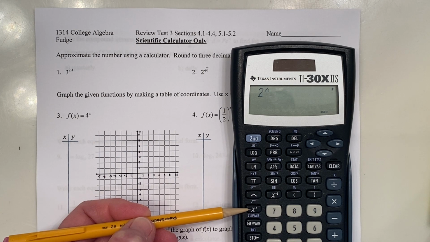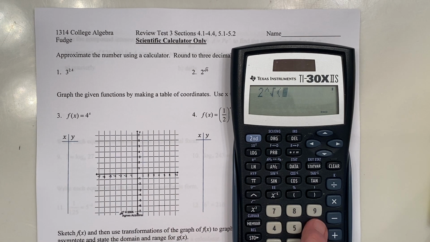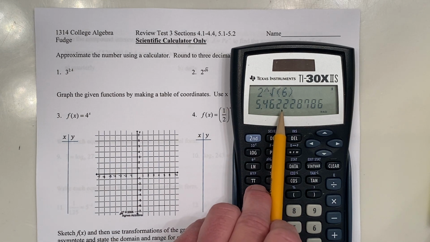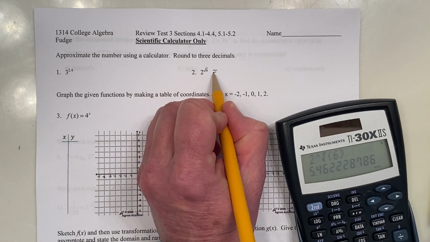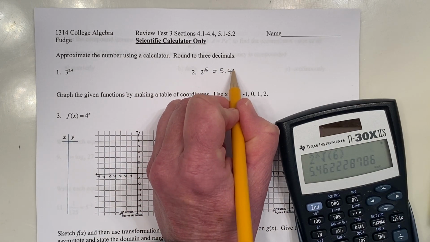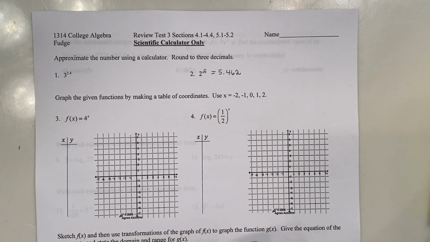So where I see x squared, I'm going to hit the second key and the x squared, and then I can insert 6. 3 decimal places would be 5.462. Okay, I'll leave number 1 for you. You can check the key that's posted online for the correct answer.